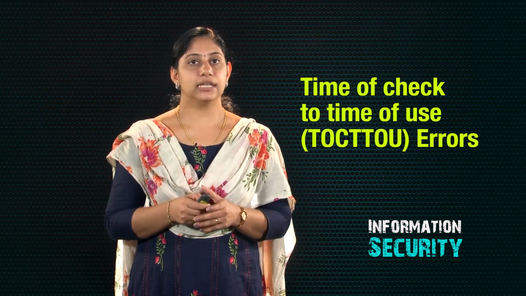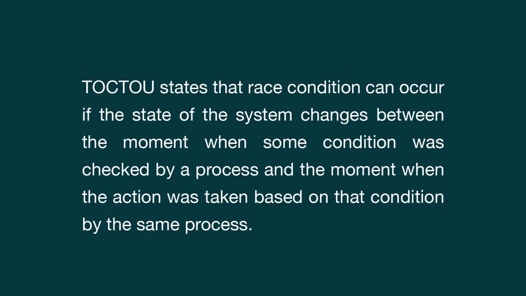Time of check to time of use, TOCTTOU errors. Time of check to time of use states that a race condition can occur if the state of the system changes between the moment when some condition was checked by a process and the moment when the action was taken based on that condition by the same process. Errors can occur when the status changes unexpectedly, either maliciously or unintentionally, between a check and a subsequent operation.